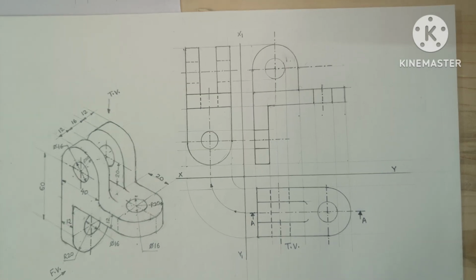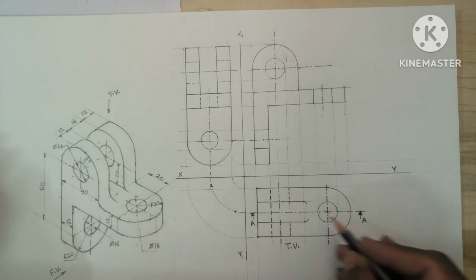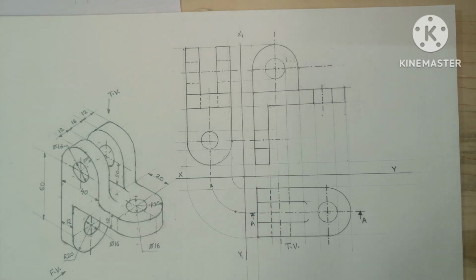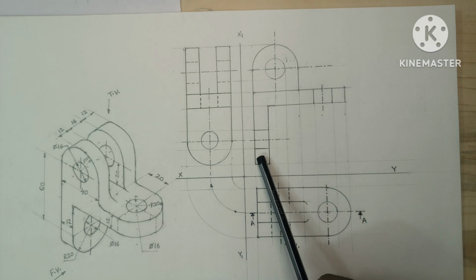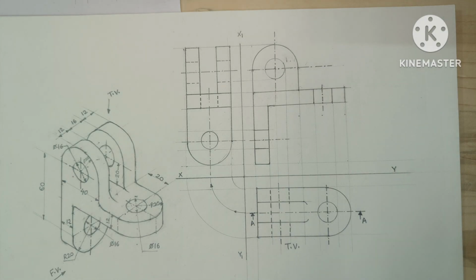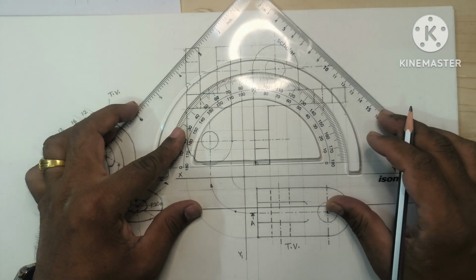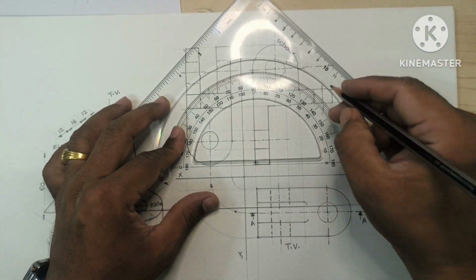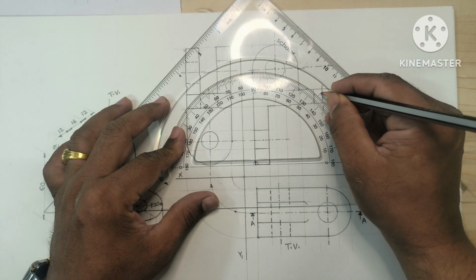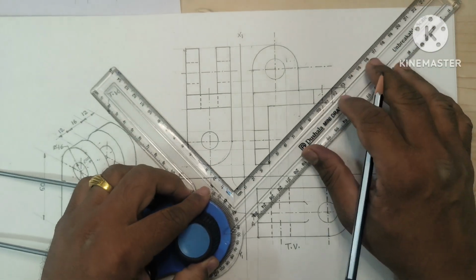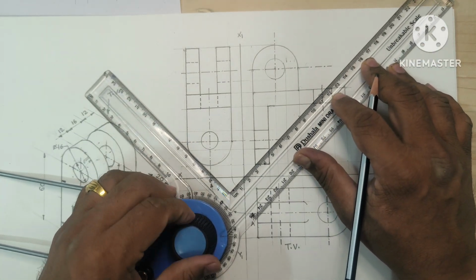Now we will consider the section plane AA. Half the portion will be removed, and after removal, how will the section look? First of all, I will take a 45-degree angle. I will consider this as the center point. Then from this center point I will take the 45-degree angle, and then I will draw the sectional line, or what is called the hatching line.